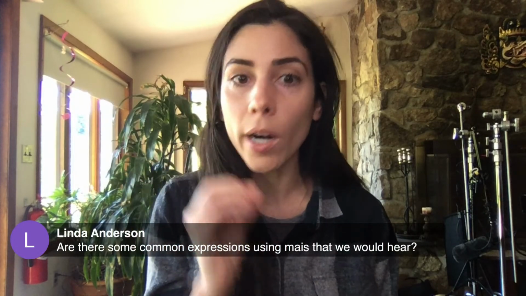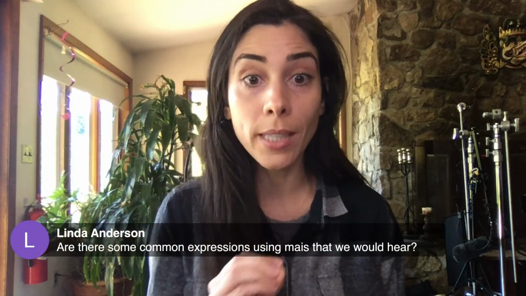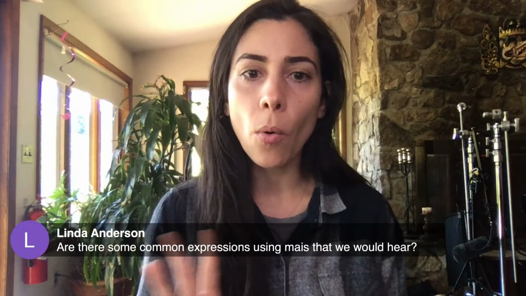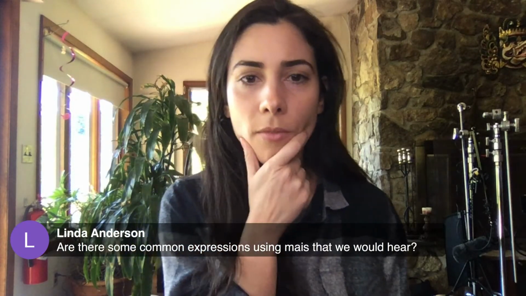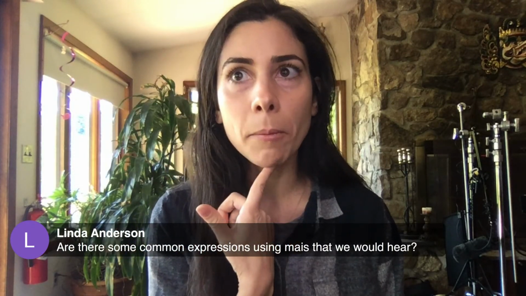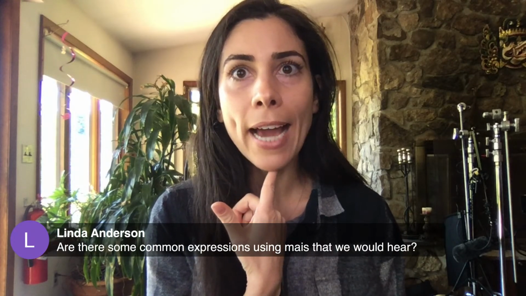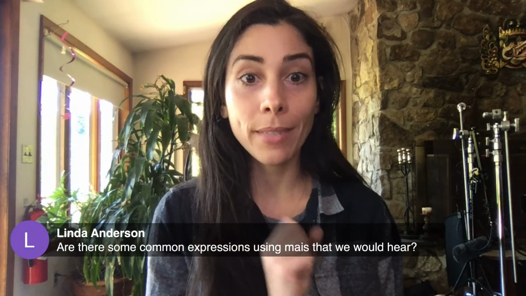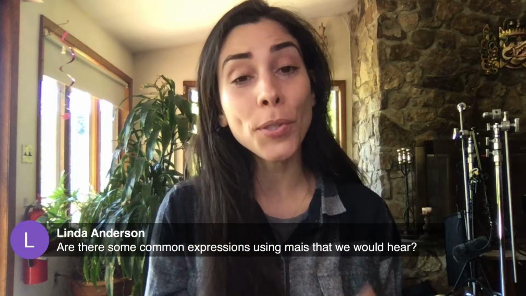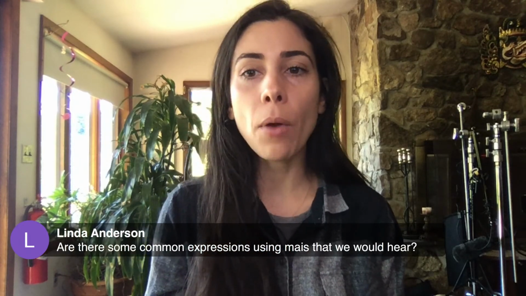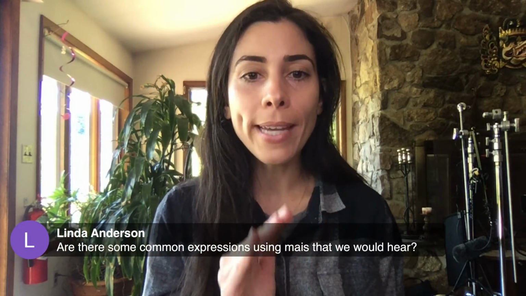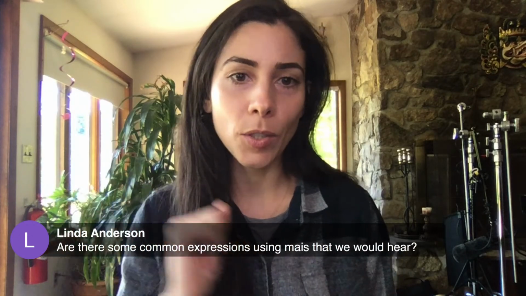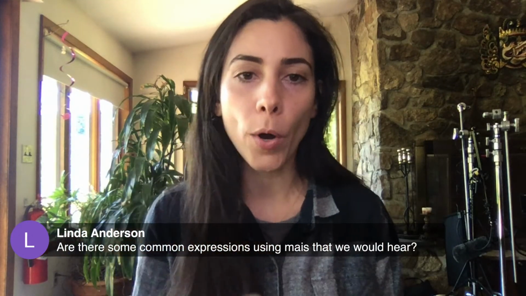Whenever you want to say more or plus in Portuguese, you should say mais. But there are other examples. Let me think of one example for you, Linda. For example, if you want to say, I don't want this anymore. Anymore in Portuguese is also the word mais. So we would say, não quero mais isso. I don't want that anymore.